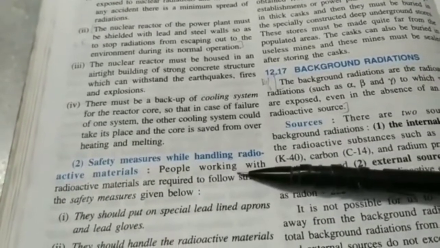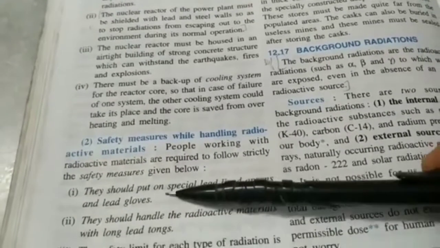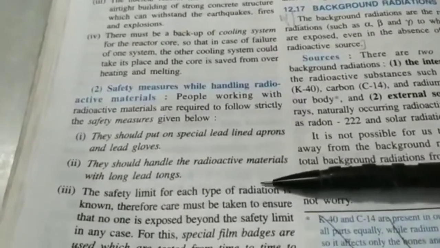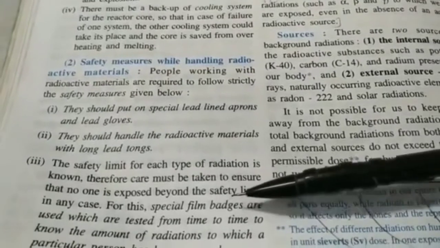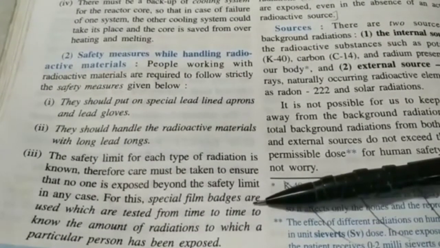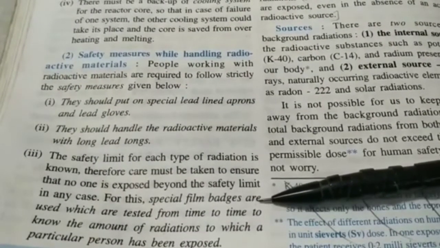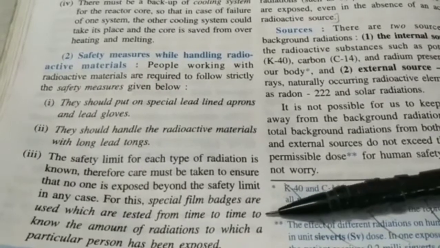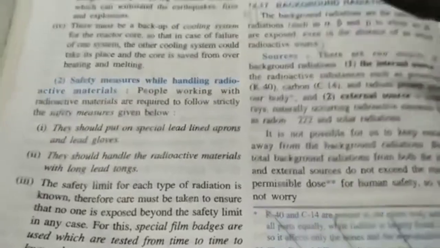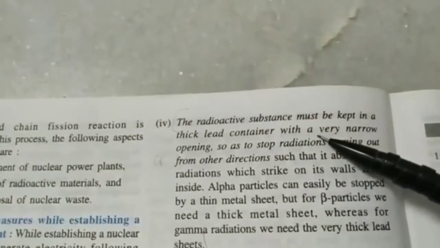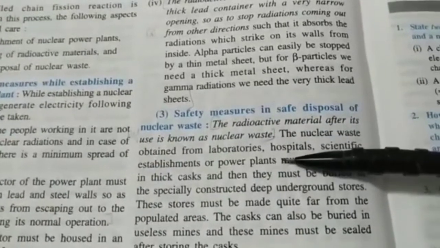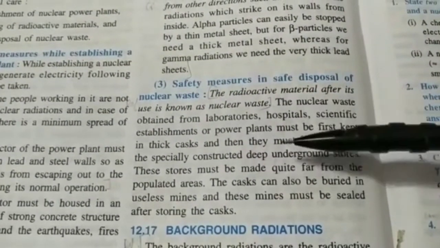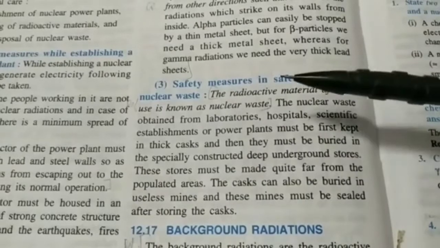And the people should wear lead-lined aprons and lead-lined gloves. They should use lead tongs to handle radioactive materials. And they should have special film badges, which change their color based on the amount of radiation they have been exposed to, so that they can be aware of whether they are still safe or have been exposed to too much radiation, in which case they should take a break. Also, radioactive substances should be kept in lead containers. And while disposing of them, the casks should be made of lead. They should be disposed of deep underground or in useless mines.